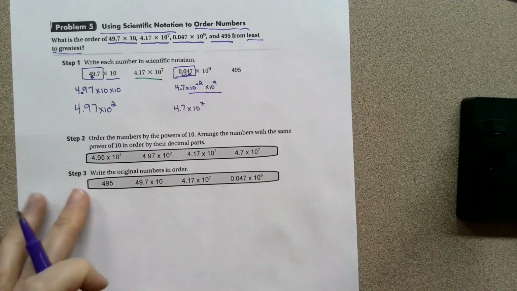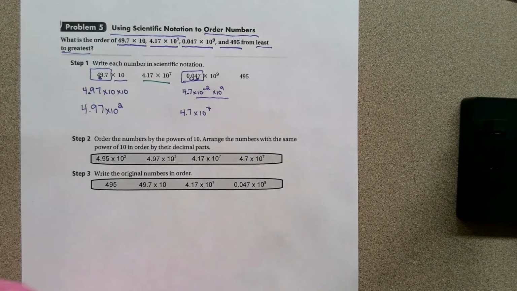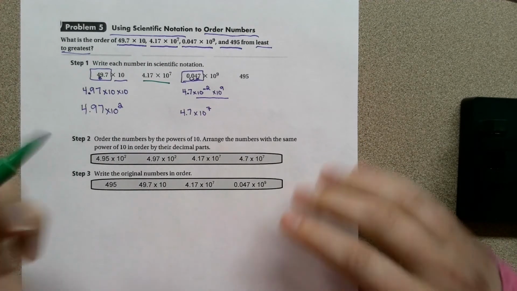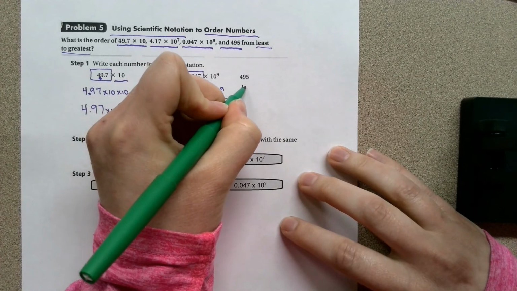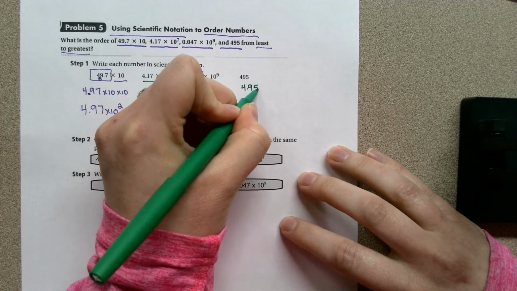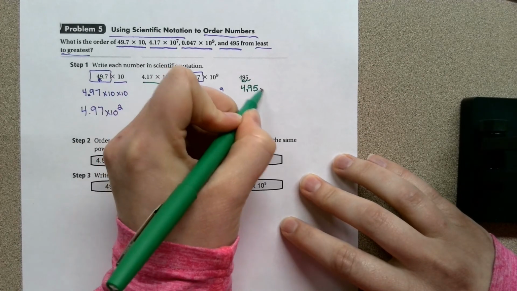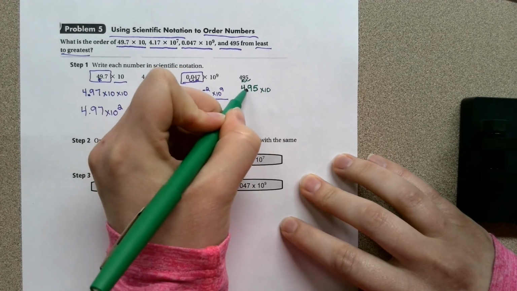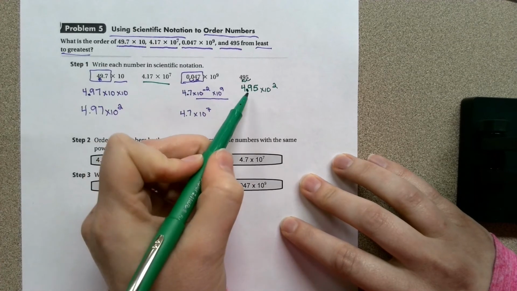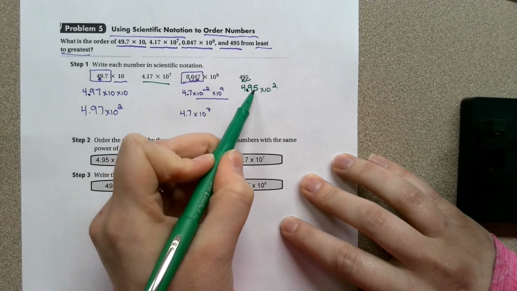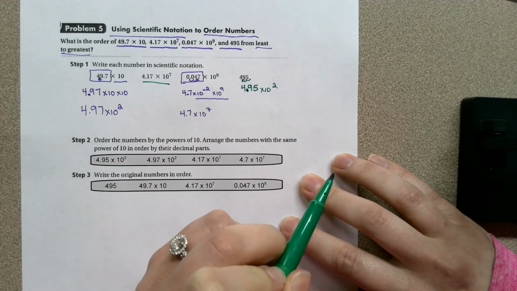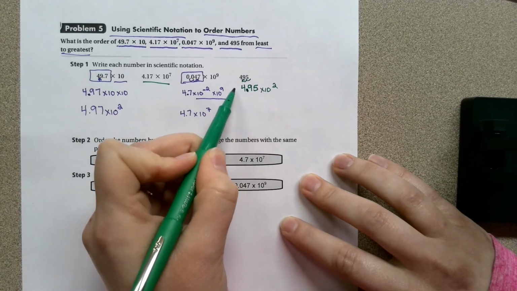Then if we look at the last one, 495, it's written in standard form, so it's a little bit easier for us to write it. We want it to be between the 4 and the 9. We would move it 1, 2 times, so it's times 10 to the second power, because if we were to multiply by a positive 2, it would move it to the right, which would make it match. A negative would represent an even smaller value.